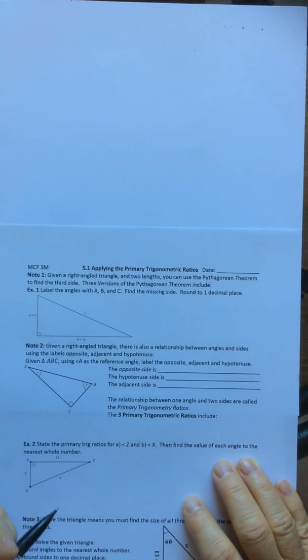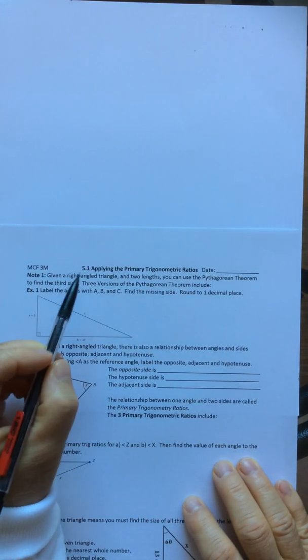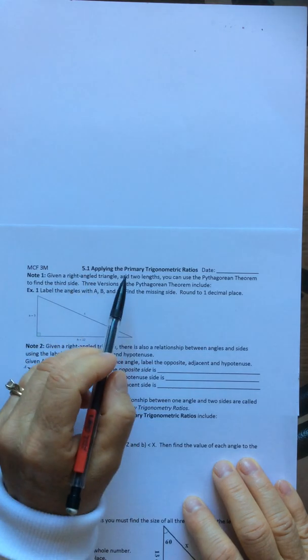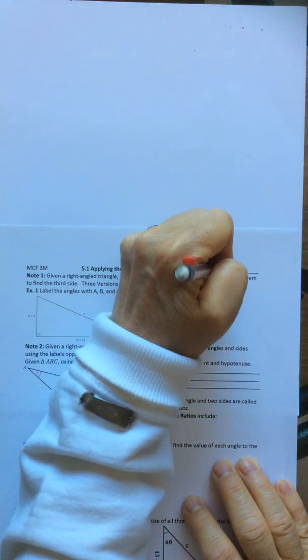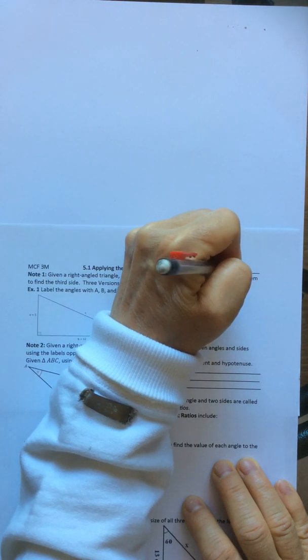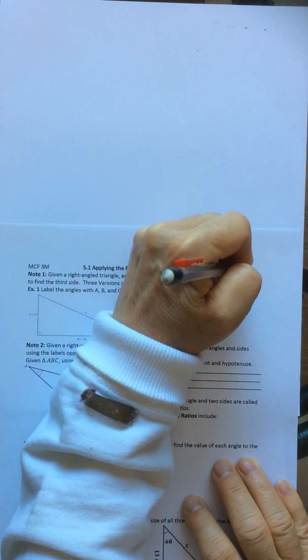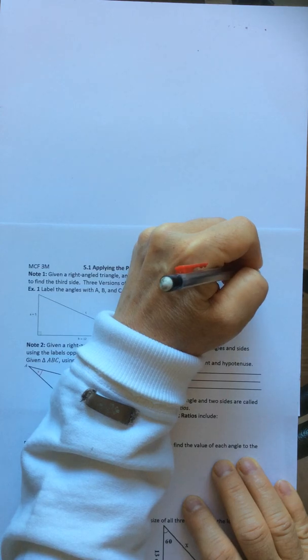Hello, we're going to start Unit 5, beginning with 5.1, applying the primary trig ratios. Today is Monday, June 1st.